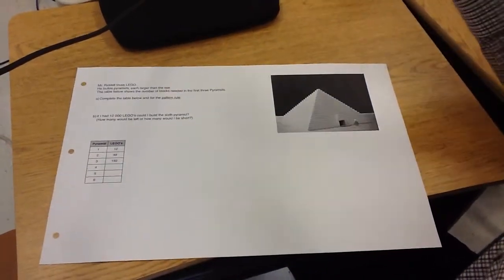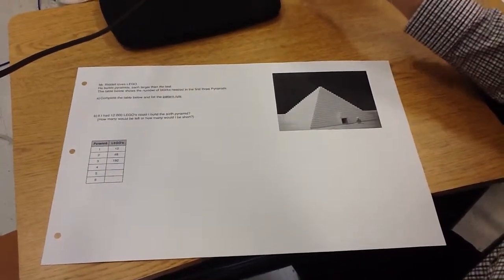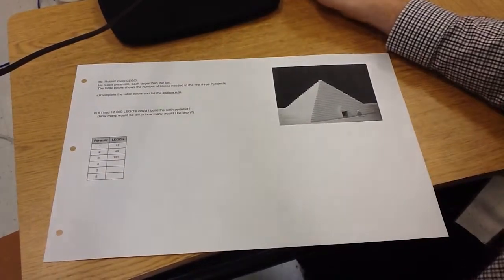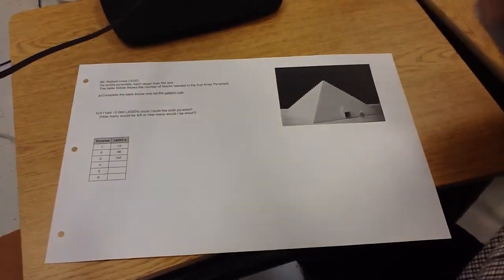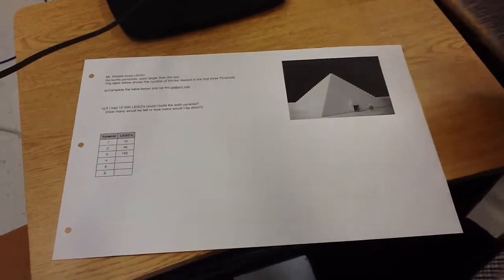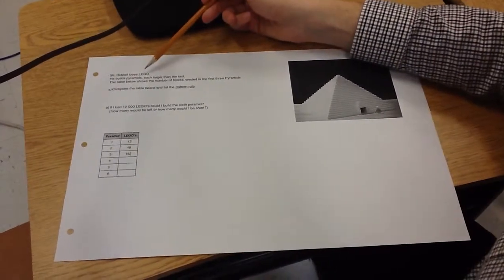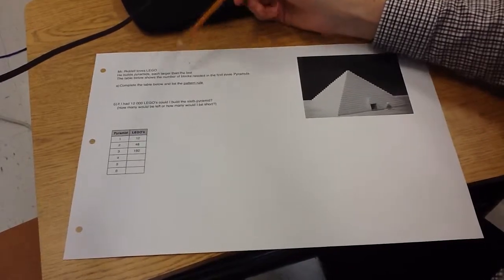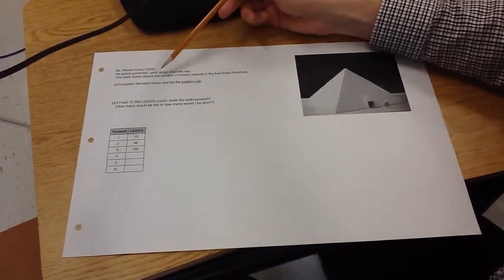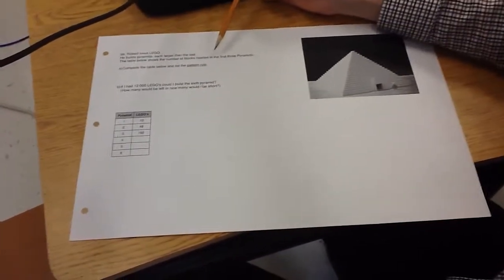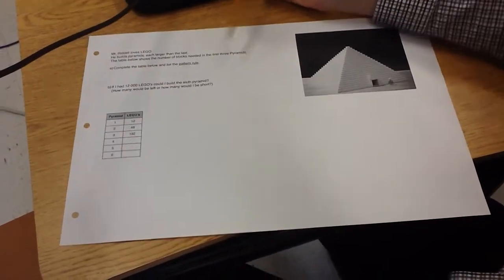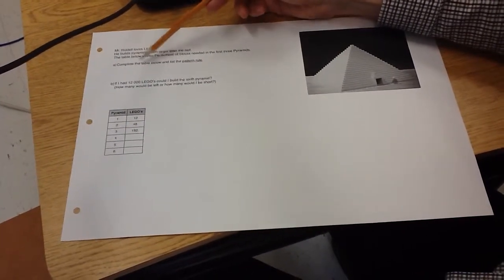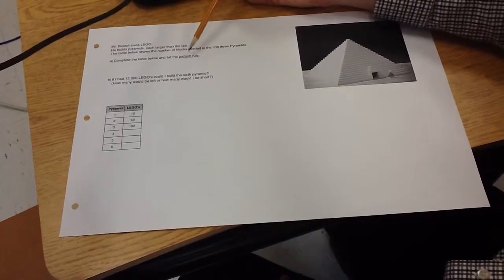Today we're going to be doing a patterning problem involving Lego and pyramids. How awesome is that? Let me read you the question. It says, Mr. Riddle loves Lego. He builds pyramids, each larger than the last. The table shows the number of blocks needed in the first 3 pyramids. Complete the table below and list the pattern rule.